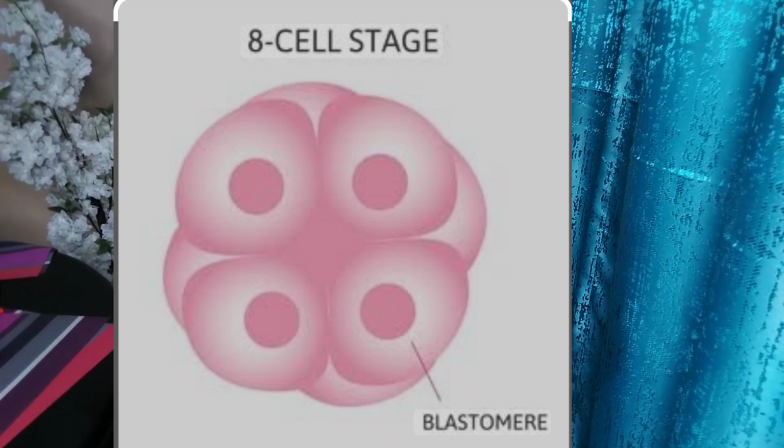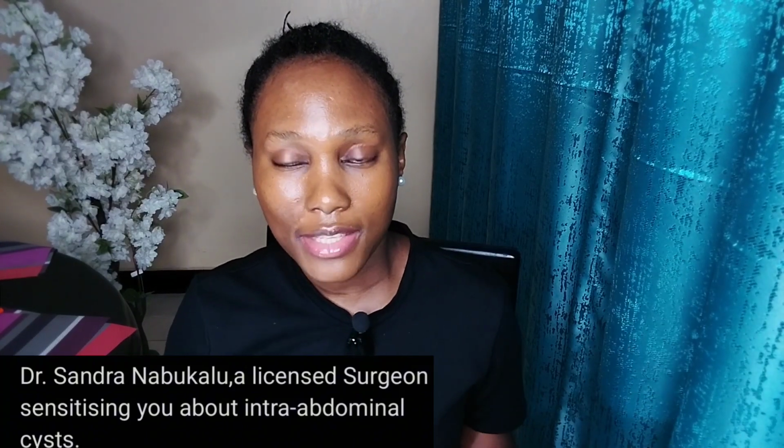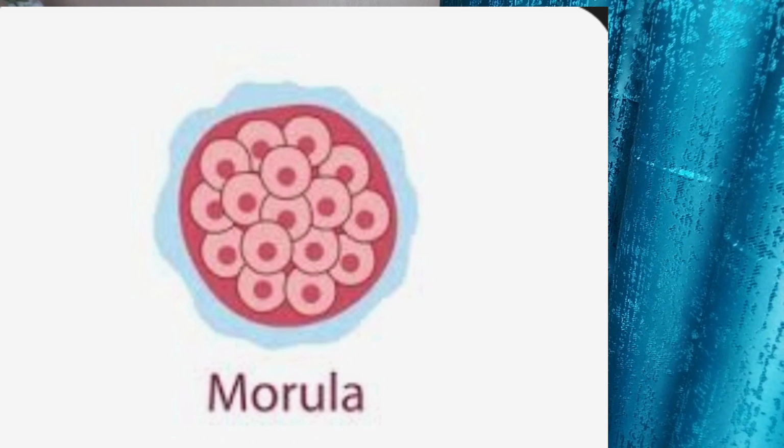This usually happens around day 2 after fertilization. At around day 4, the blastomere has to transition to another stage called the morula. The morula is a result of continuous cell division, where the blastomere continues dividing into other cells. The cells can multiply up to around 16 to 32 cells, and this entire cell mass is called a morula.